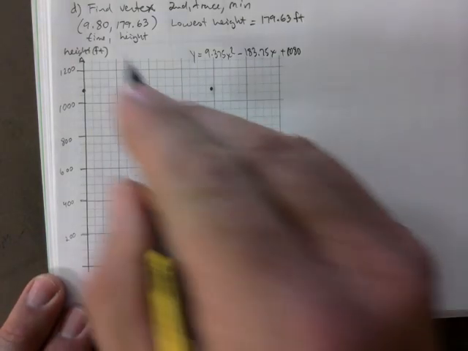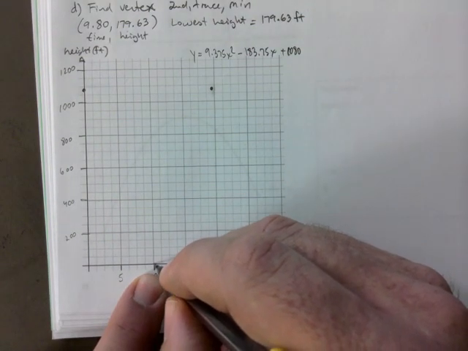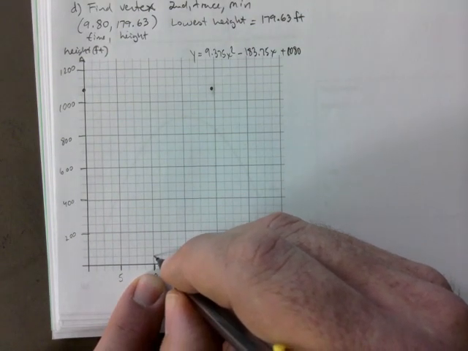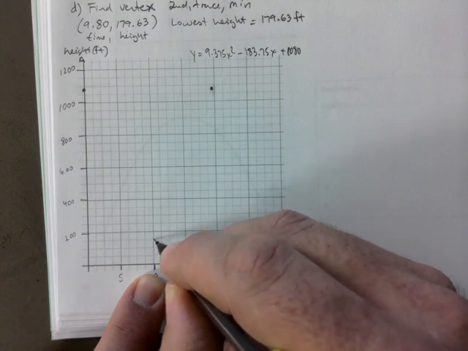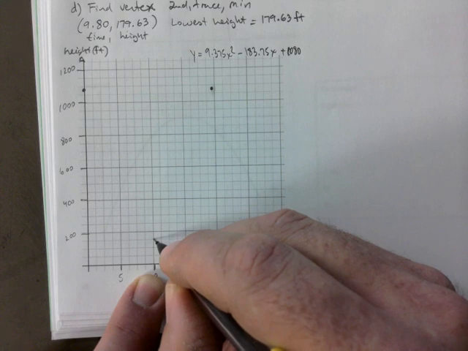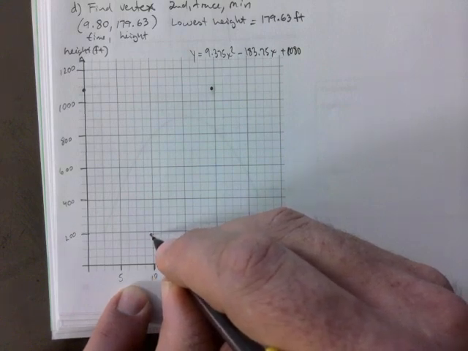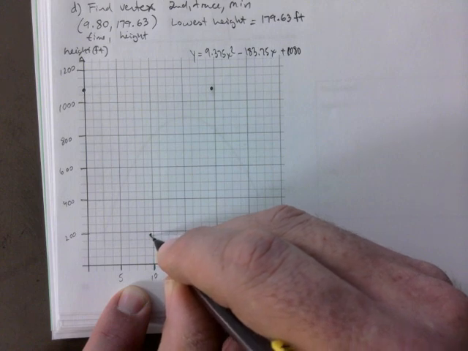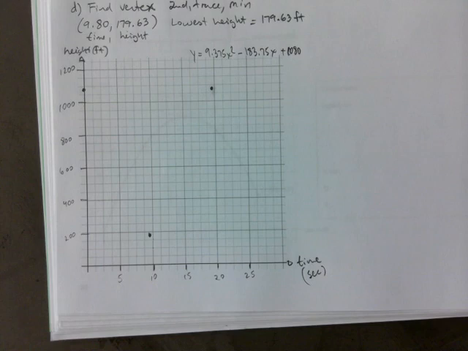And then our vertex, 9.8, which is very close to 10, and 179. So let's see here. This would be 100, this would be 150. So 179 is somewhere here, just shy of the 10 mark. And here you have everything you need.